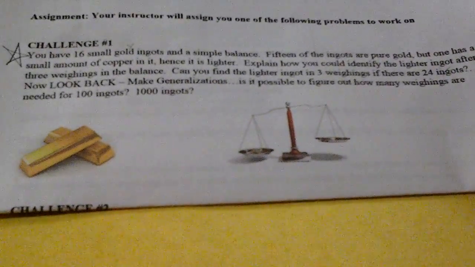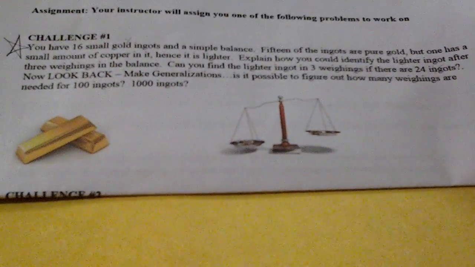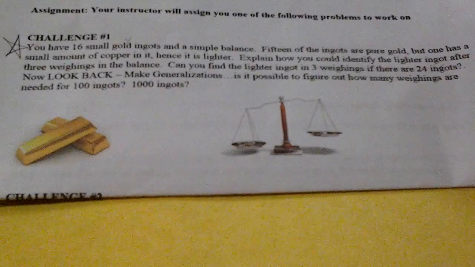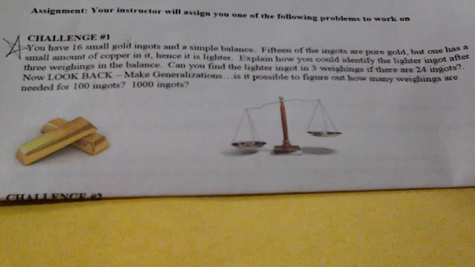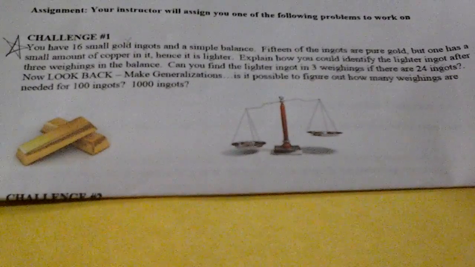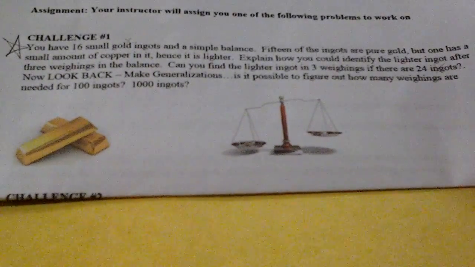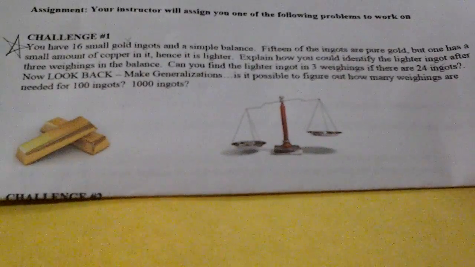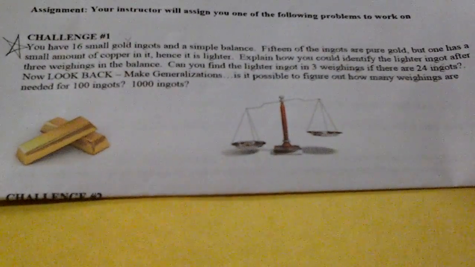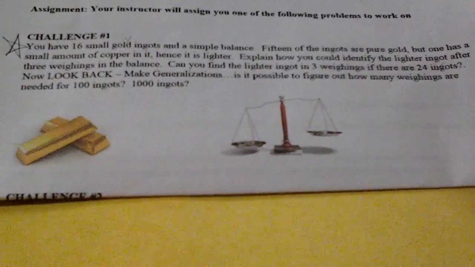You have 16 gold ingots in a simple balance. 15 of the ingots are pure gold, but one has a small amount of copper in it, hence it is lighter. Explain how you could identify the lighter ingot after 3 weighings in the balance. Can you find the lighter ingot with 3 weighings if there are 24 ingots? Now, look back. Make generalizations. Is it possible to figure out how many weighings are needed for 100 ingots or even 1,000 ingots?